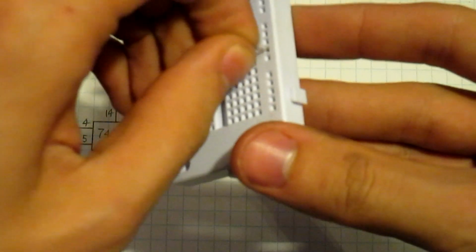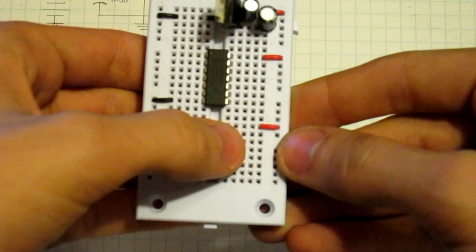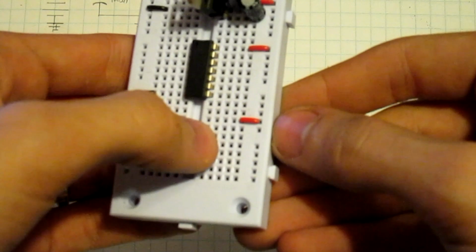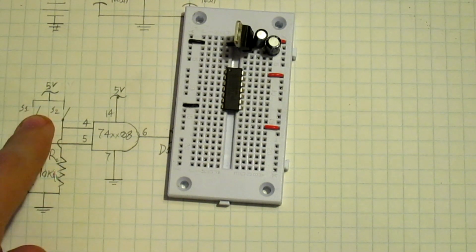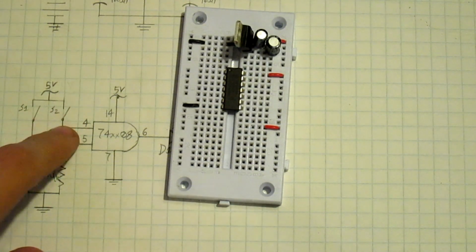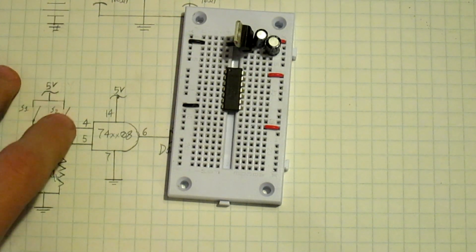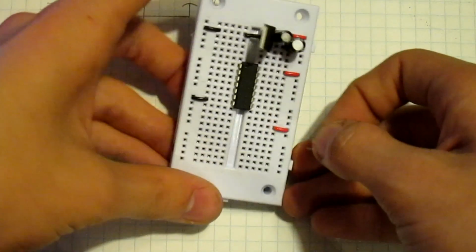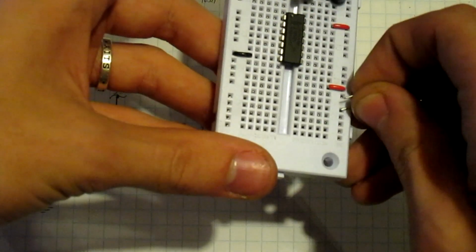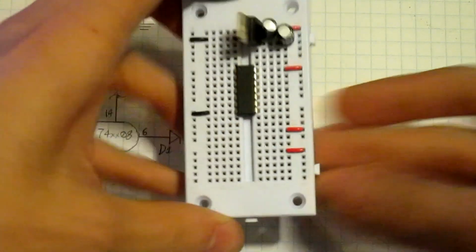Next, put a connection like so, and this is going to be for our buttons, because our buttons need to route power, like on our schematic. S1 and S2 are the buttons. Your finger presses down and that little lever makes a connection there. They're connected to 5 volts, so we need to put stuff there. And the next one is like so.